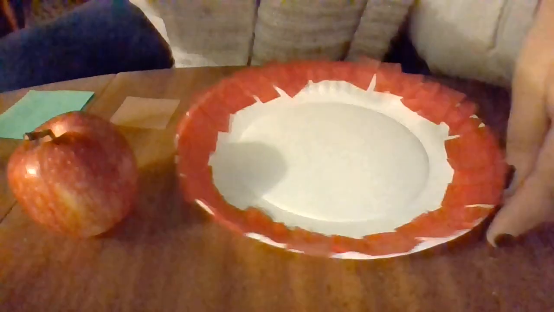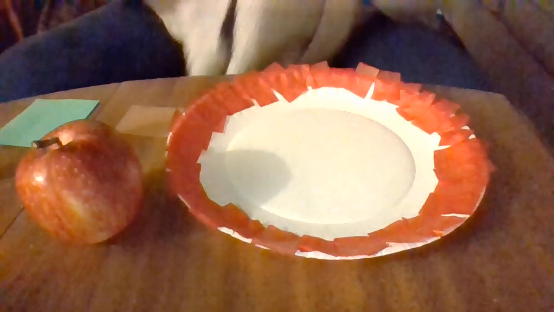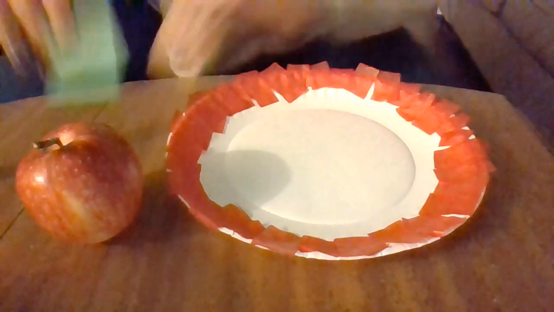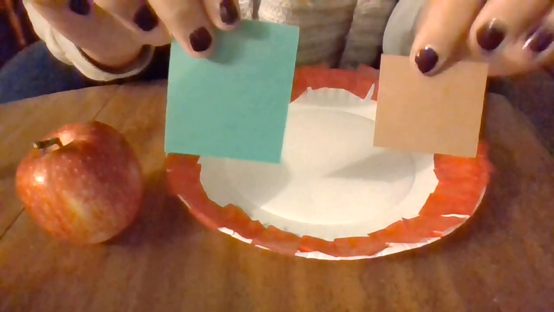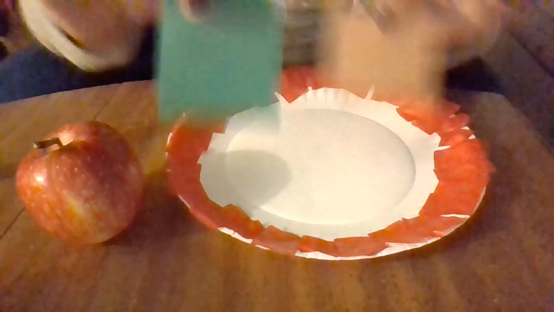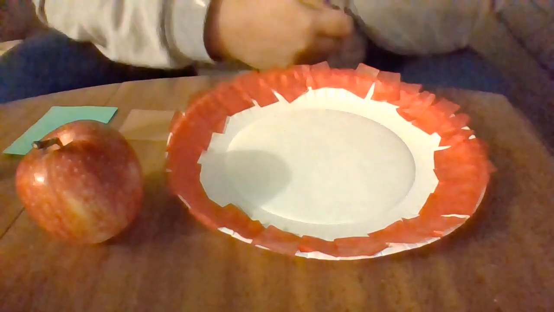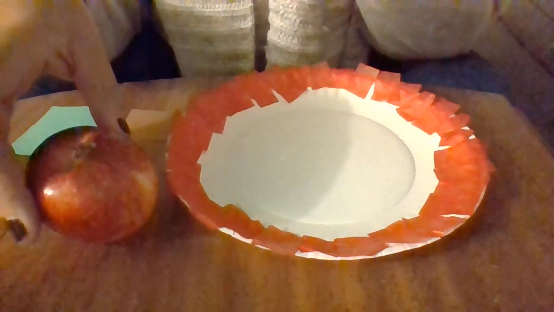Okay, let's keep working on our diagram of an apple. So, let's see what I have left. I have a green piece and I have a brown piece. Wow. What part might I be choosing to do next?